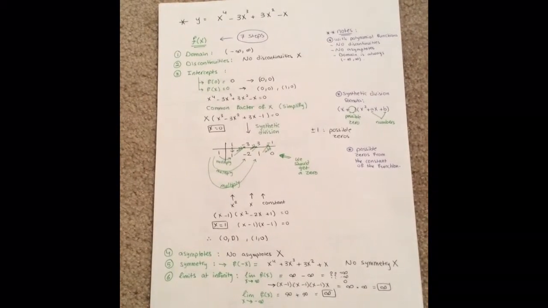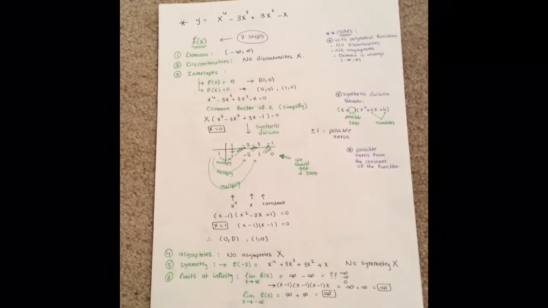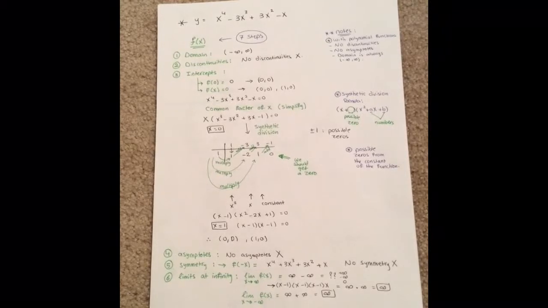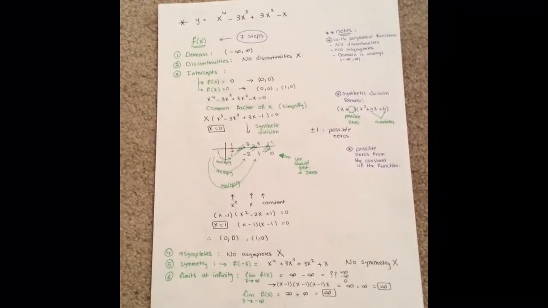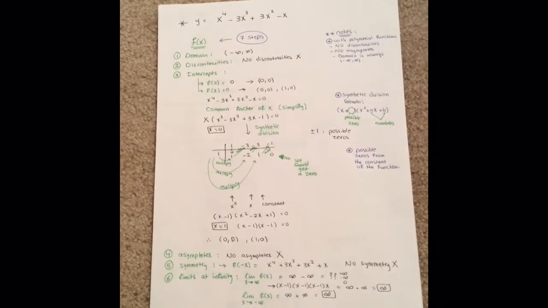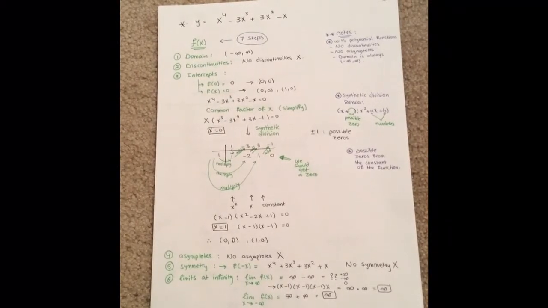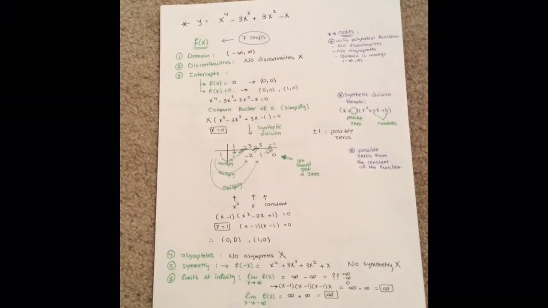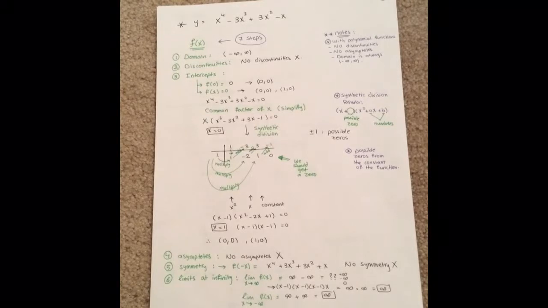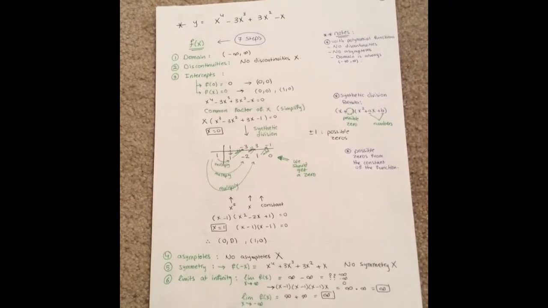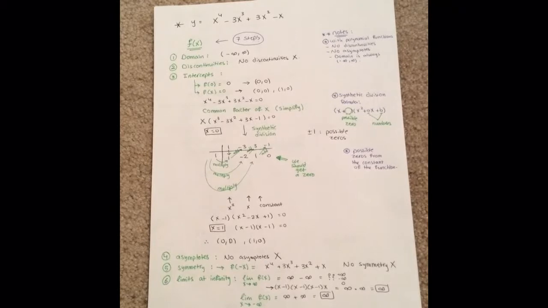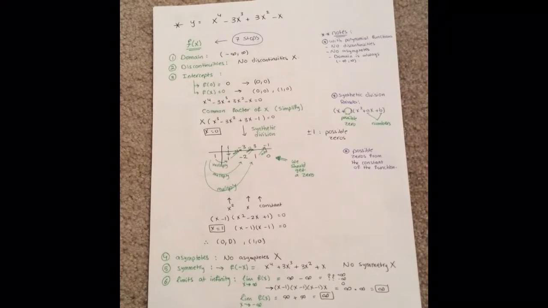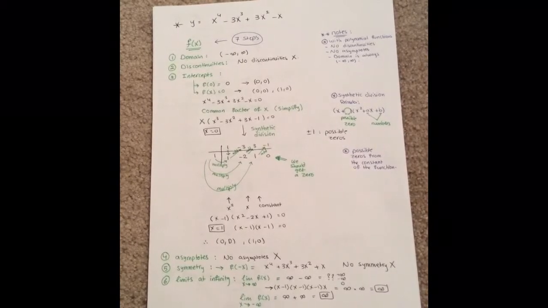Then I simplified the equation by taking a common factor of x, and then I used synthetic division to find the factors, which are x equals 1 and x equals 0. Then find the asymptotes, but here we don't have any, because again it's polynomial. Number 5, find the symmetry, and usually that happens by plugging in f of minus x, but here we don't have any symmetry. Number 6 is find the endpoint behavior, and it's the same as limits at infinity.